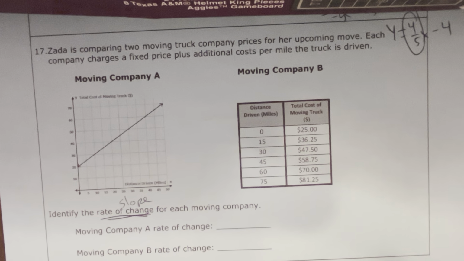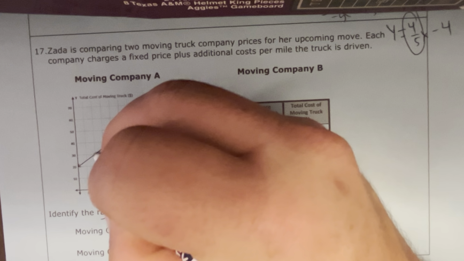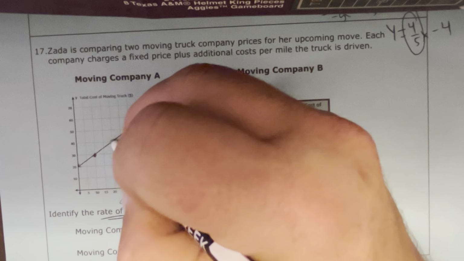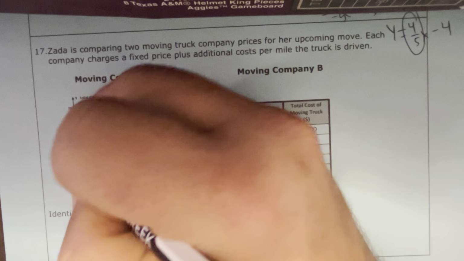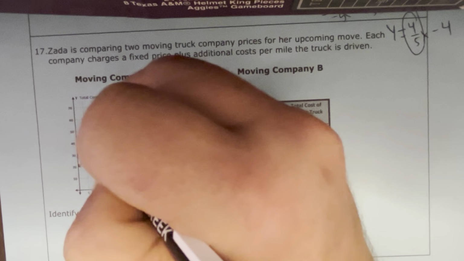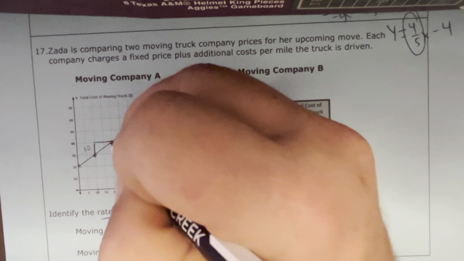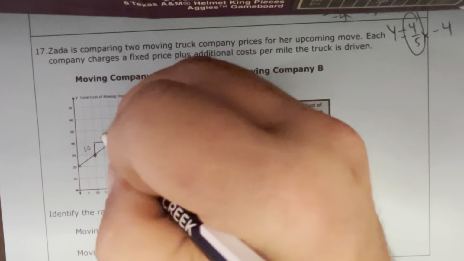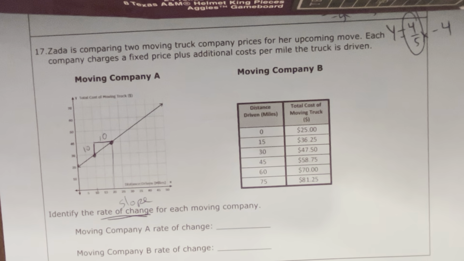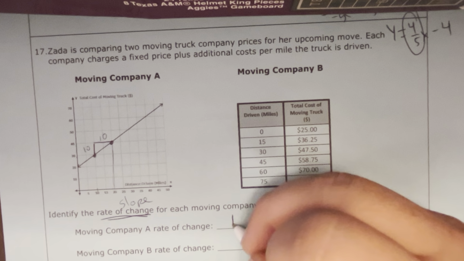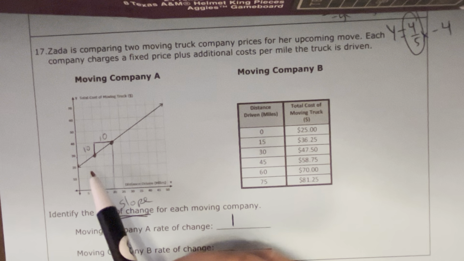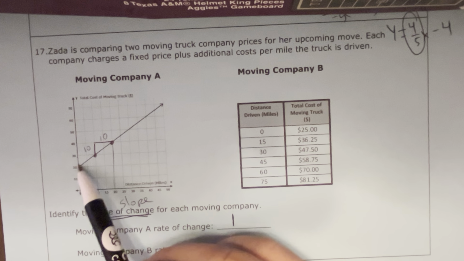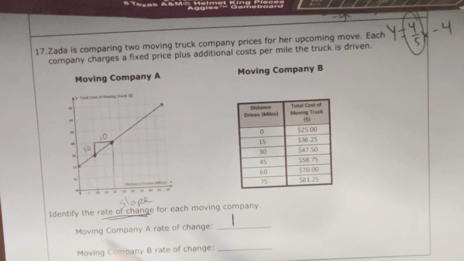So for the first one, we need a couple points. It looks to be a good point right there and another good point right there. And so the rise goes up from 30 to 40, that's 10. And it goes over from 10 to 20, which also is 10. So it's going up 10 over 10, which means it's 1.